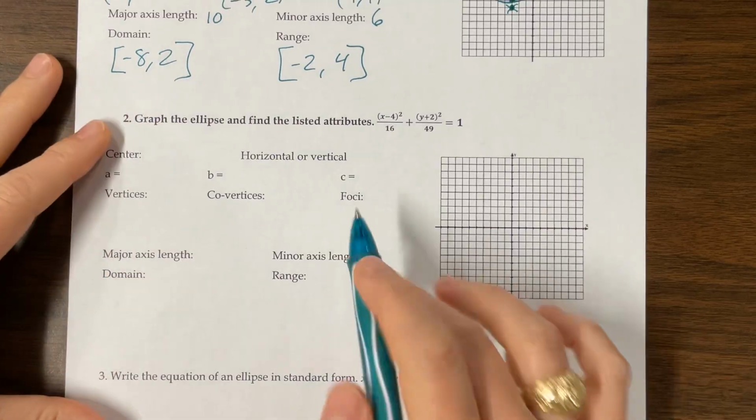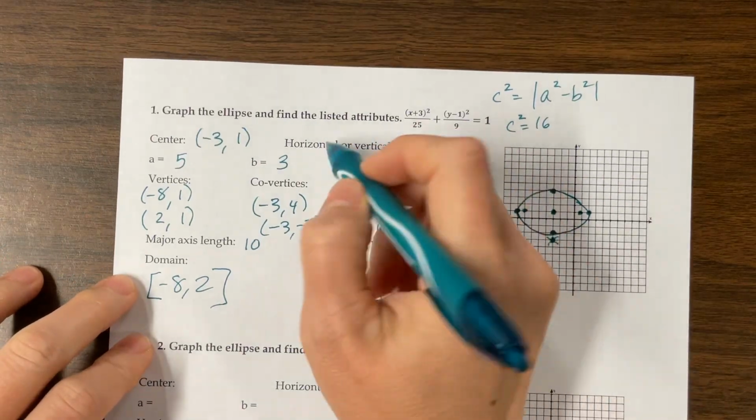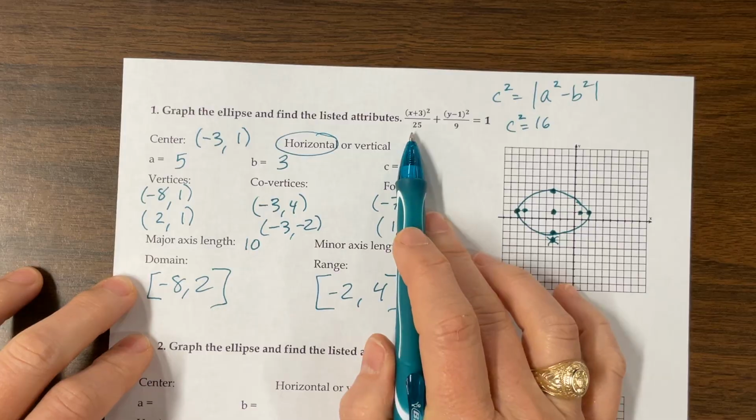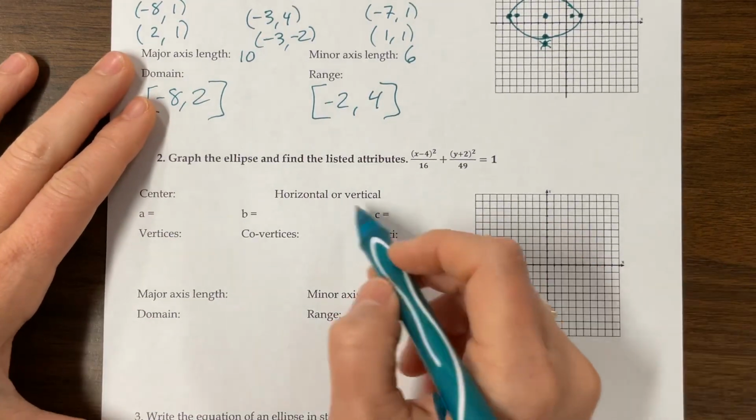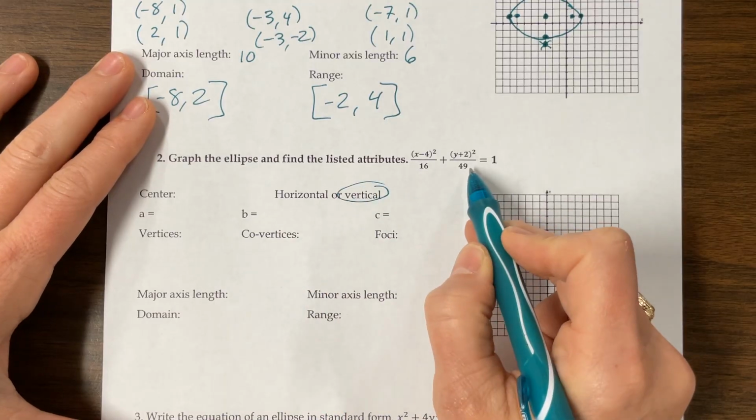First video. I realized I forgot in this first one to circle the fact that this is horizontal because the bigger value is with X, it sends it out farther that way. This next one is now going to be vertical because this value is bigger.